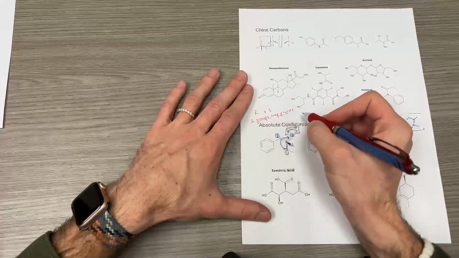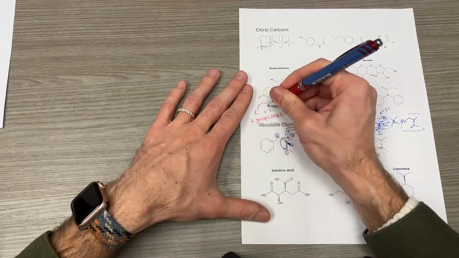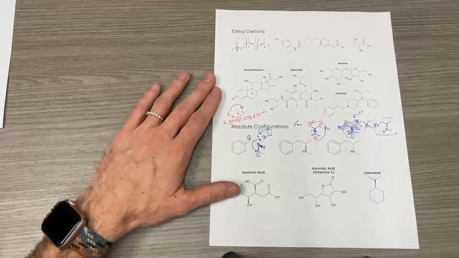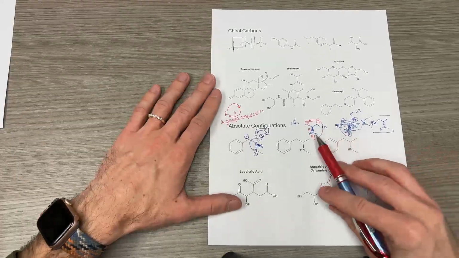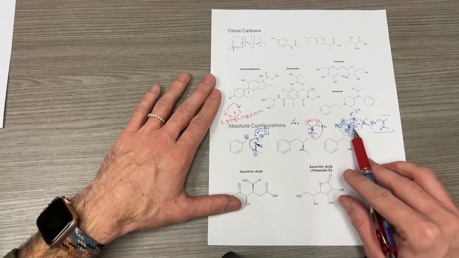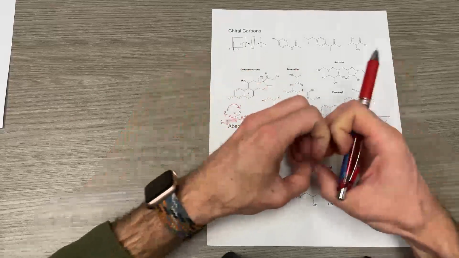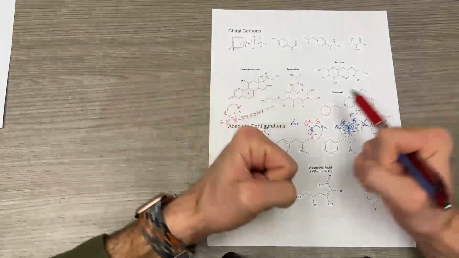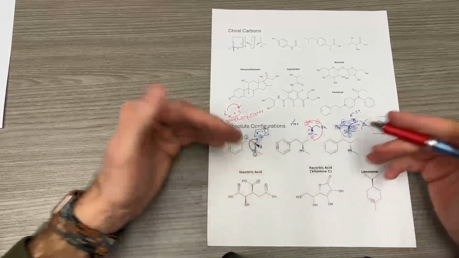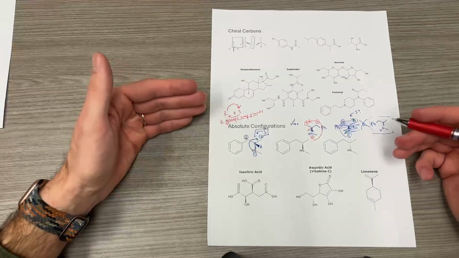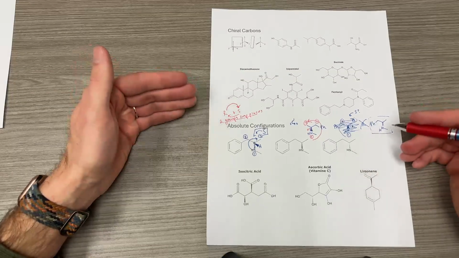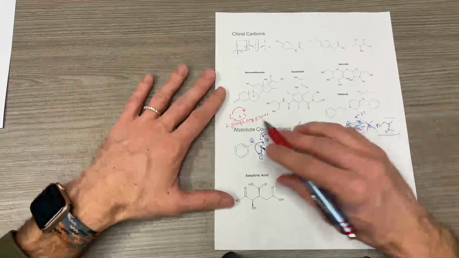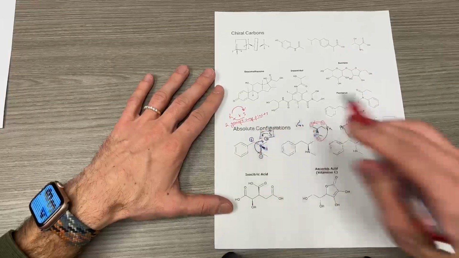When any two groups swap their places, an R carbon becomes an S, or an S carbon becomes R. I do want to point out this is not something that molecules do on their own. They don't break apart their bonds, rearrange themselves in space, and reattach to a chiral center. This is a technique that we can use on paper when we're trying to represent chiral molecules and we want to represent them correctly. We have this trick of swapping these groups around.